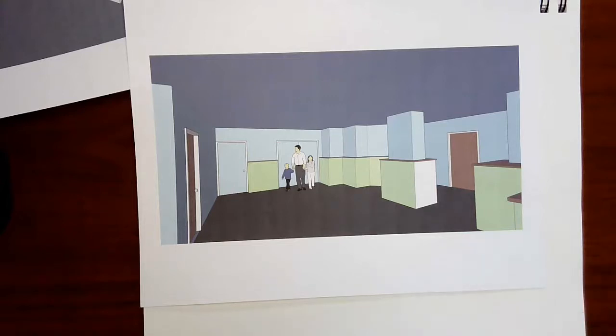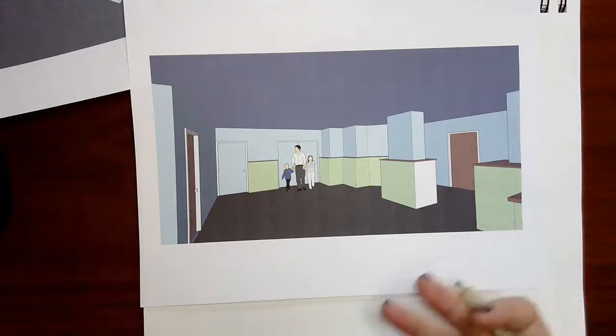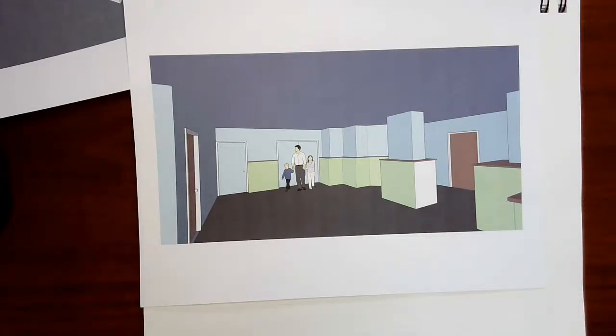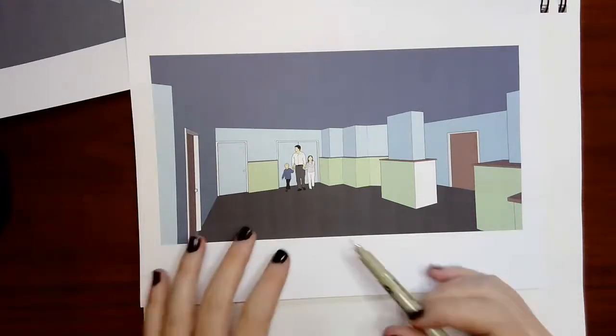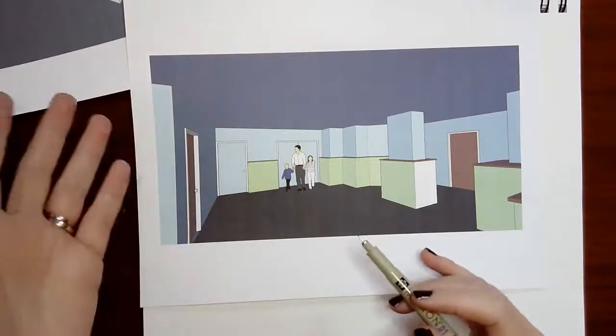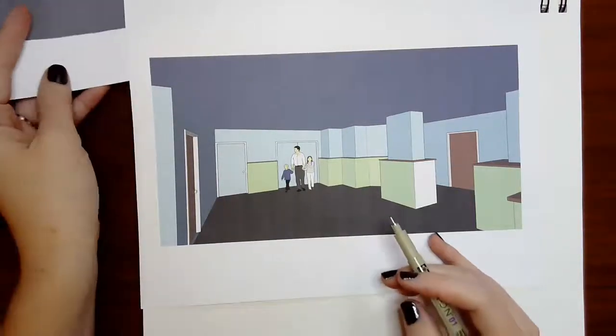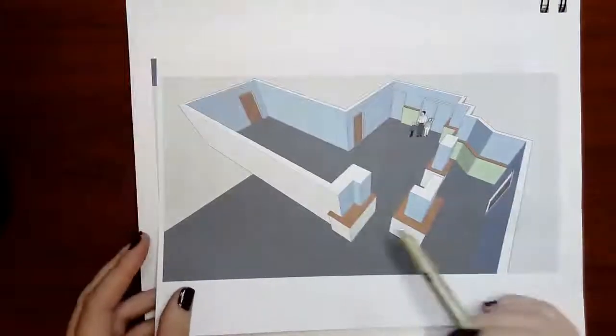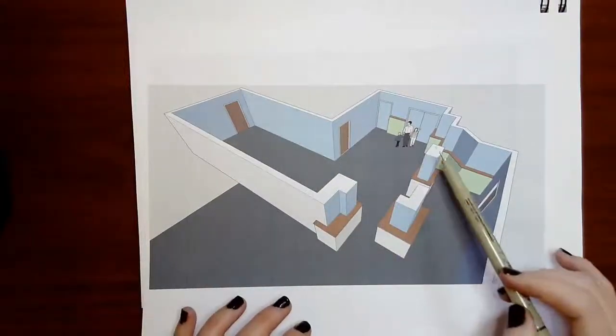Now, the first thing you want to do when you want to draw a floor plan of the space that you're studying is walk around the space itself and take note of all the architectural elements: where the doors are, if there's windows (this is a basement, so there's no windows), if there's columns. So what are the architectural elements?